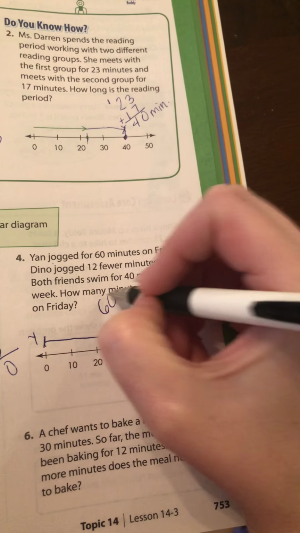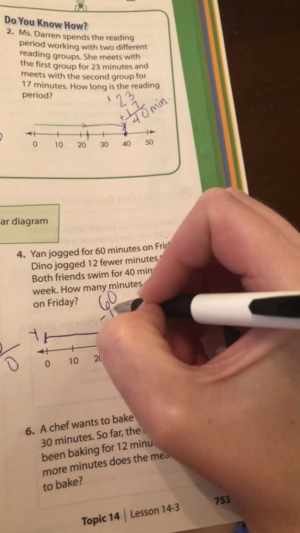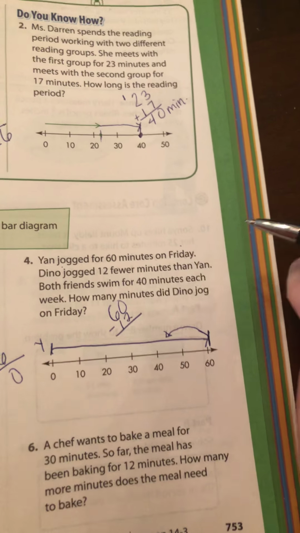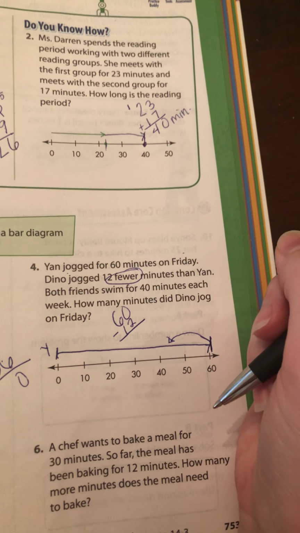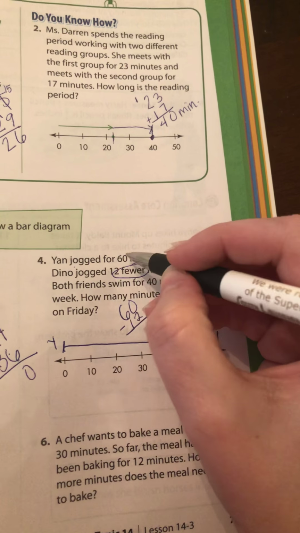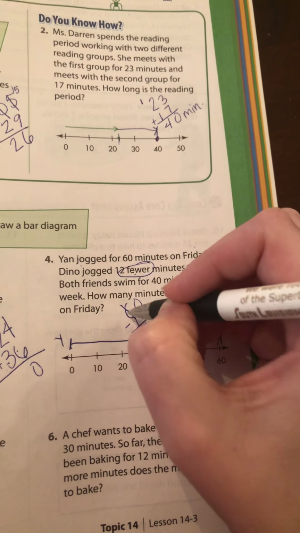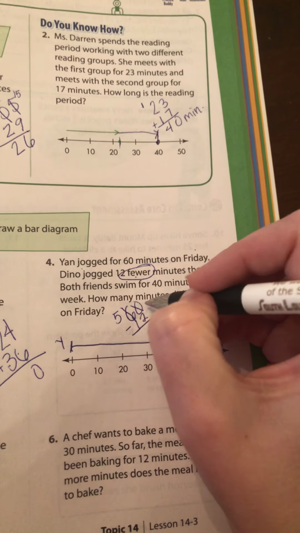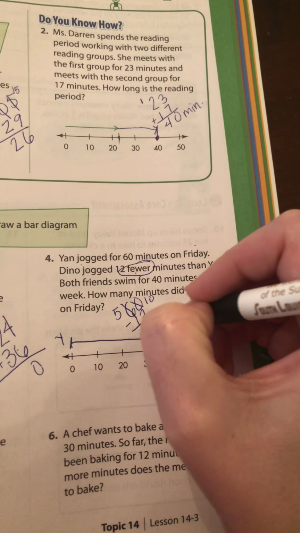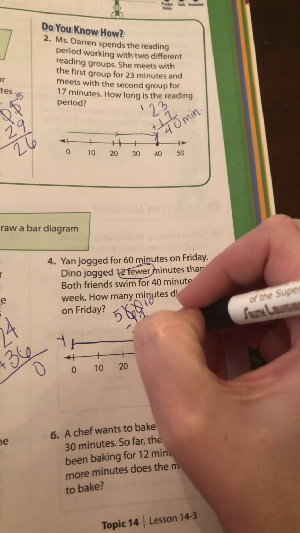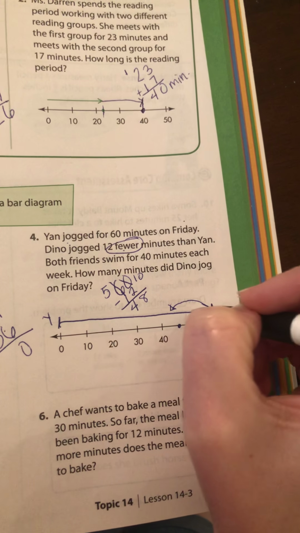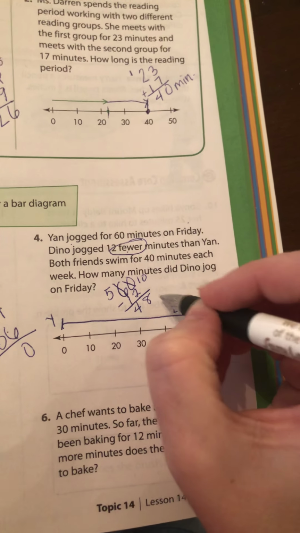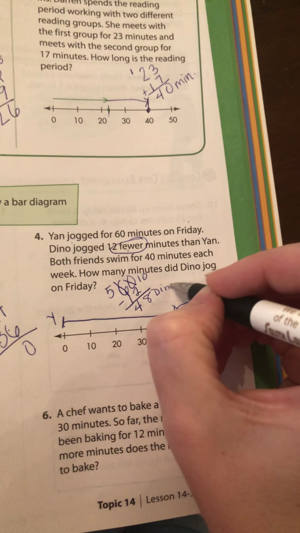So we're going to do 60 minus 12. That's what fewer means. And this swimming right here, this is extra information. So fewer means subtract. We're going to take 1, give 10. 10 minus 2 is 8. 5 minus 1 is 4, 48. So we're actually going to be right here. And that's Dino. There you go.